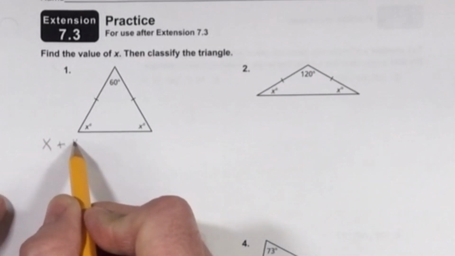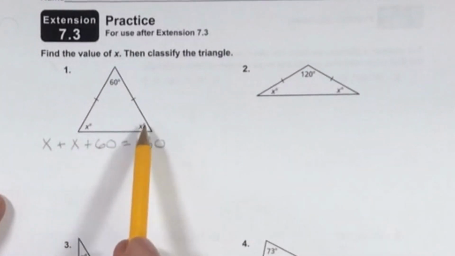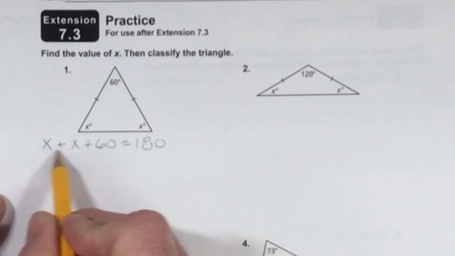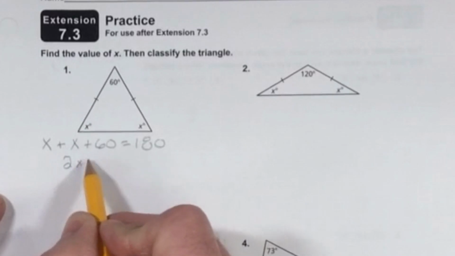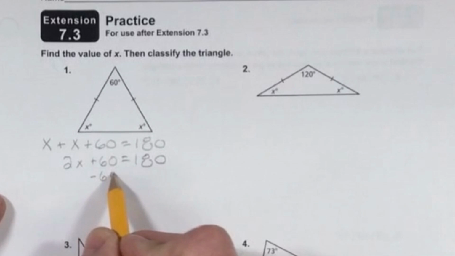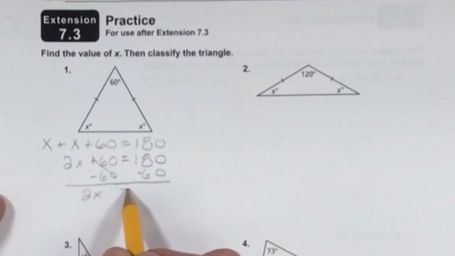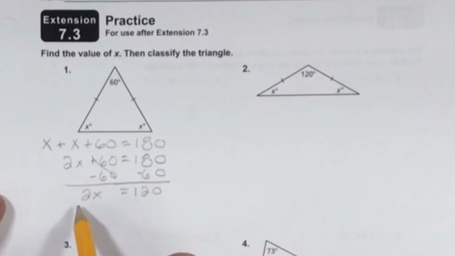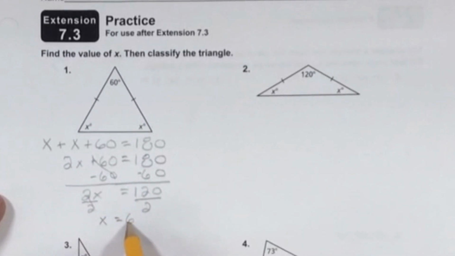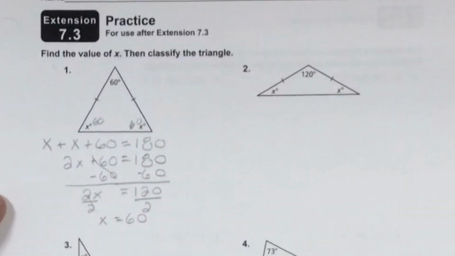x plus x plus 60 equals 180. And that's just this angle plus that angle plus that angle equals 180. We combine like terms here since we can. Now we have 2x plus 60 equals 180. Subtract 60 from both sides. 2x equals 120. Divide by 2. And x equals 60. So x equals 60 here, x equals 60 there.